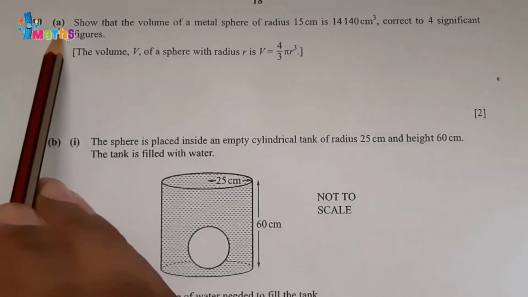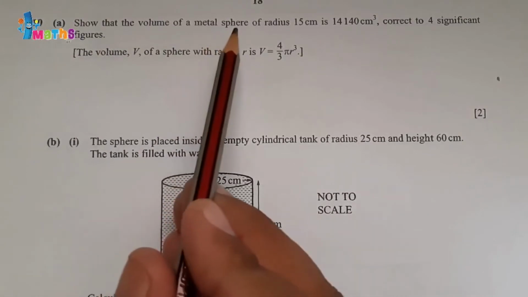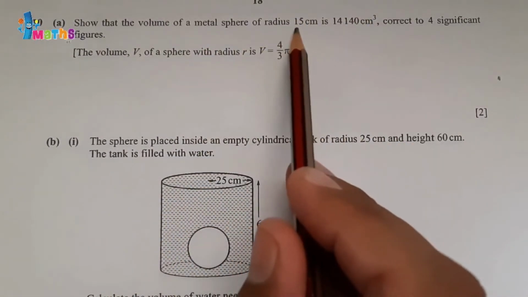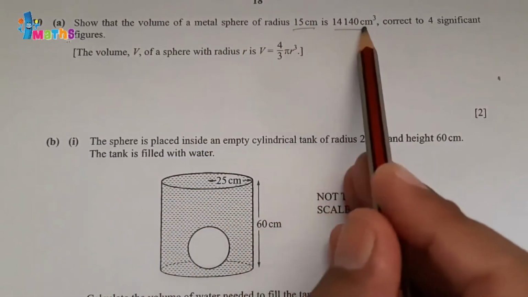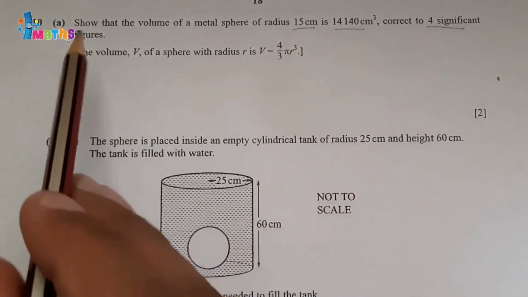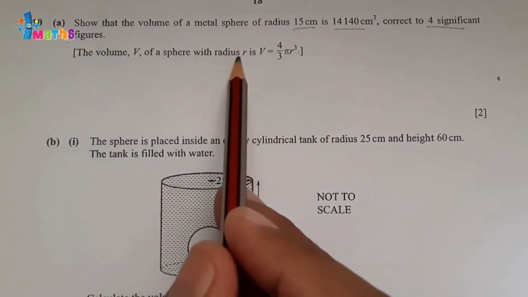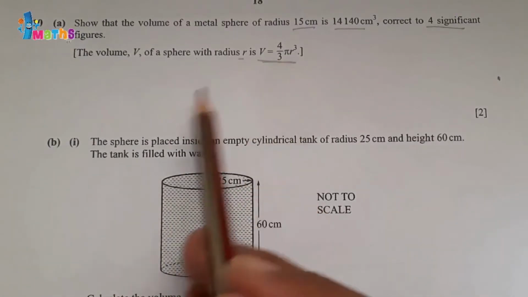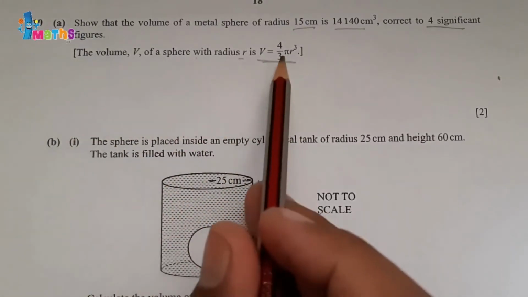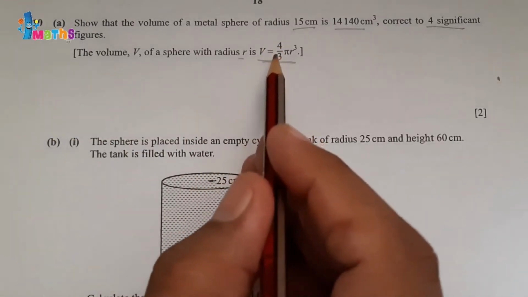Question number 10, A part. Show that the volume of a metal sphere of radius 15 centimeter is this one, correct to 4 significant figures. The volume V of the sphere with radius R, the formula is provided for the volume. We'll have to just replace the values in this formula.